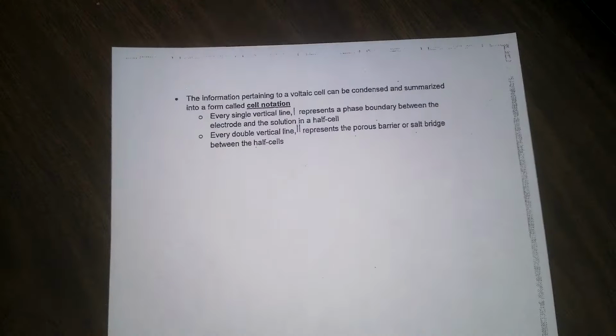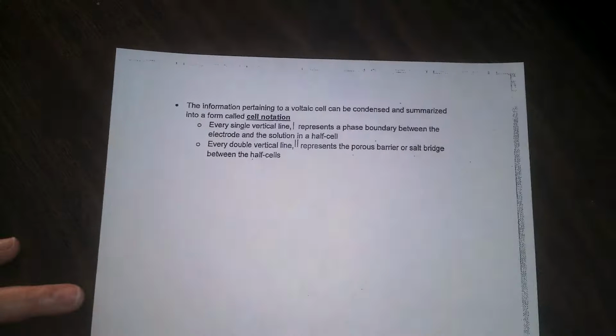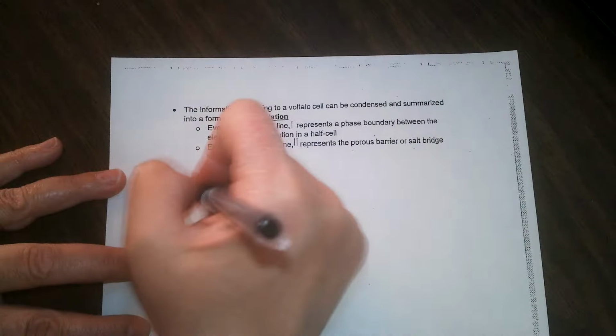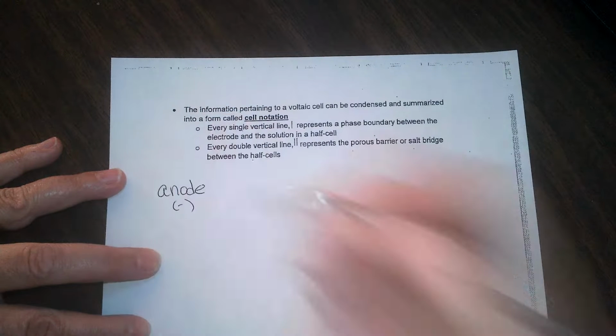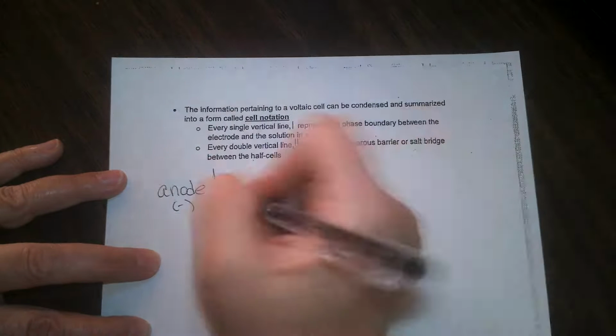Let's look at how this actually works. There's a specific way now to write this picture out. This whole entire picture, we can write it with the ion symbols. So like zinc solid, zinc 2 plus, copper solid, copper 2 plus. We can write it out in chemistry language. We're always going to start with the anode on the left. So it's the negative guy. Then we put this line and we write our electrolyte.